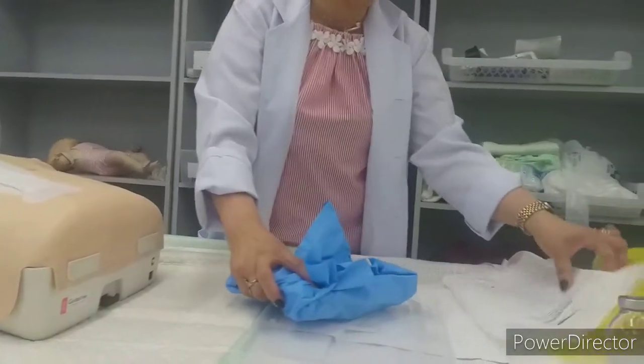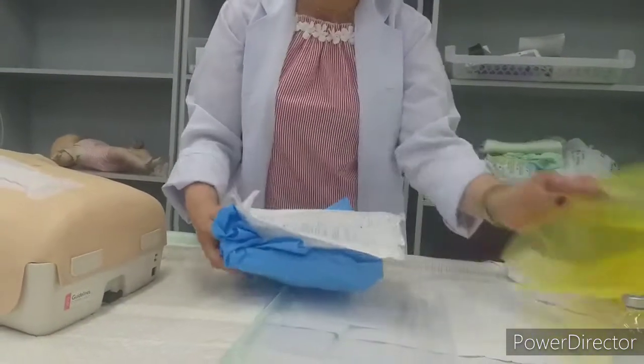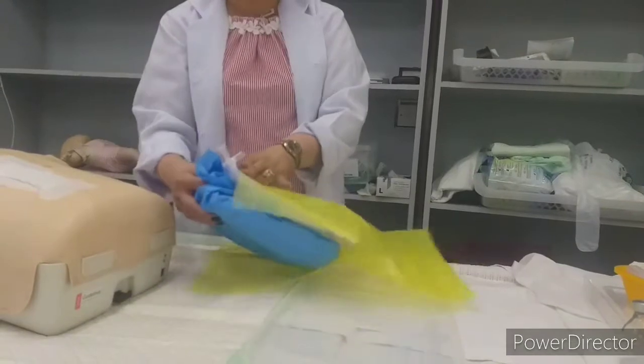With your pack, keep it all inside of your yellow bag.